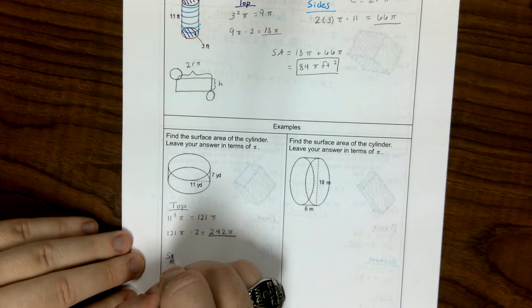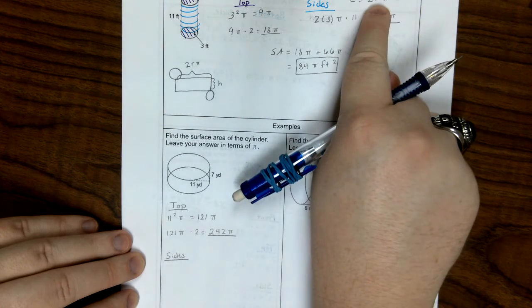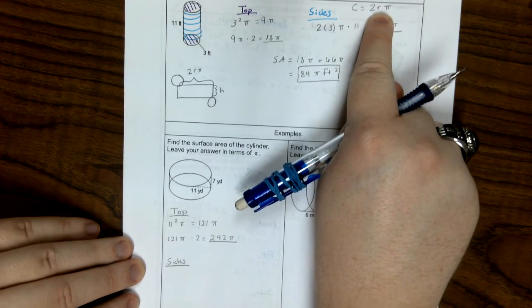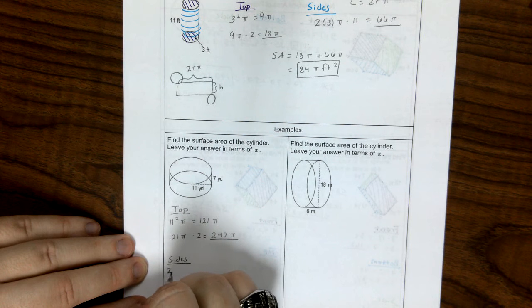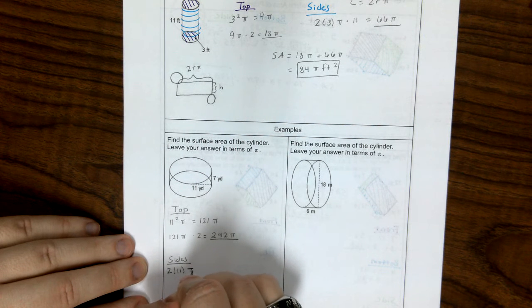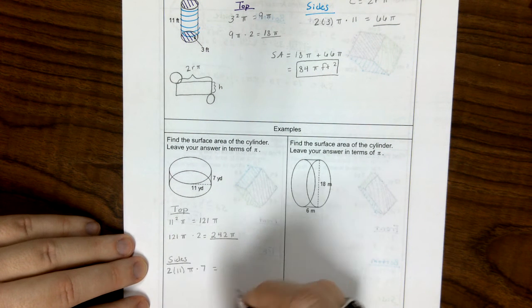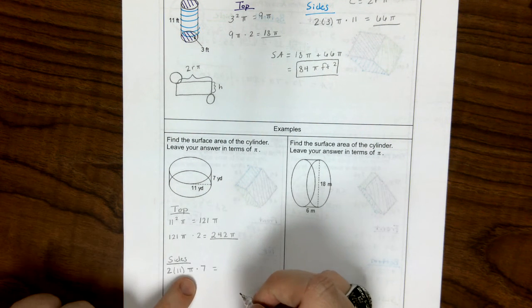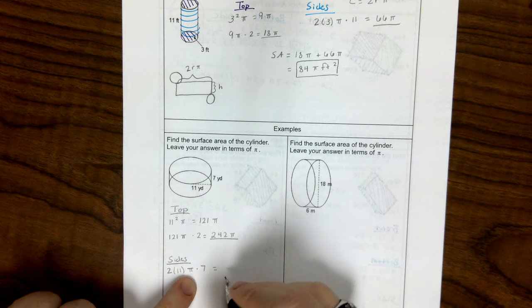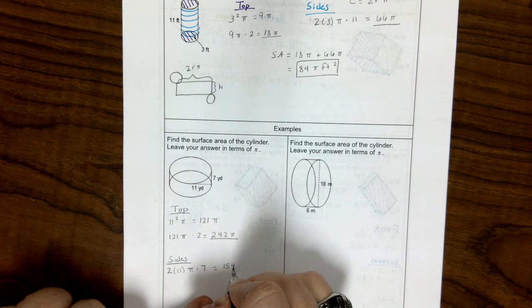Now we have to do the sides. And then we jump to the circumference formula again. Okay? So 2 times my radius of 11 pi times the height of 7. Multiply everybody except pi. So 2 times 11 times 7 ends up being 154. And then just tack your pi on at the end.